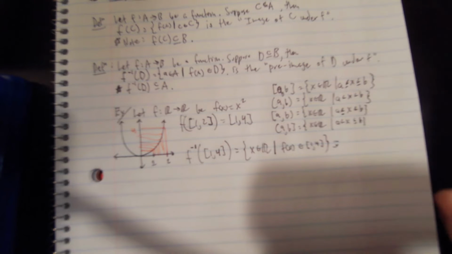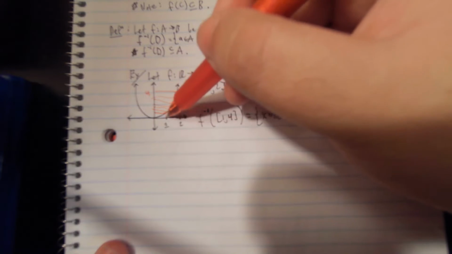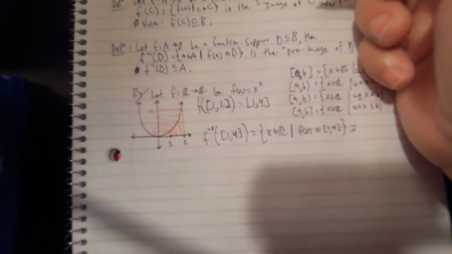So the funny thing is that, yeah, every single element here lands in (1, 4), right? But then the funny thing is that if -1 is right here, and -2 is right here, well, the same thing happens over here. All of these x values also go to (1, 4). You see that?